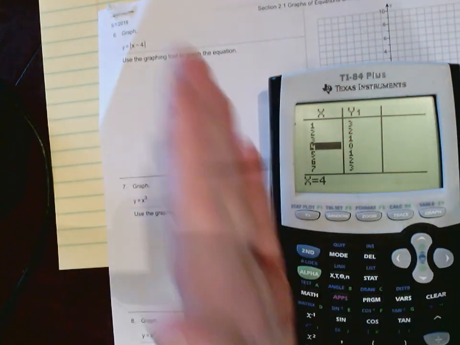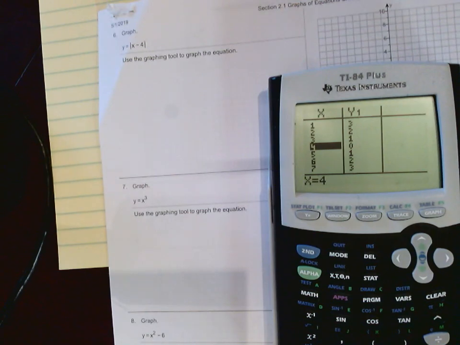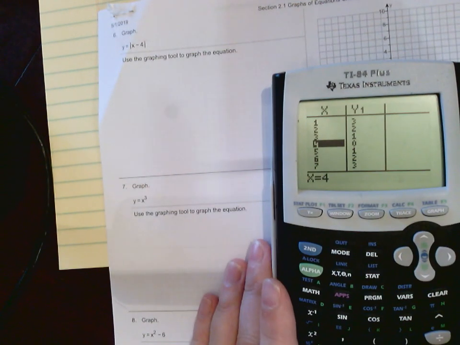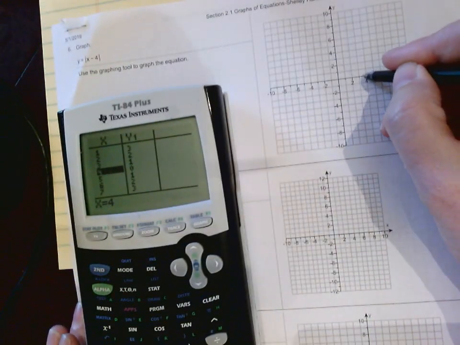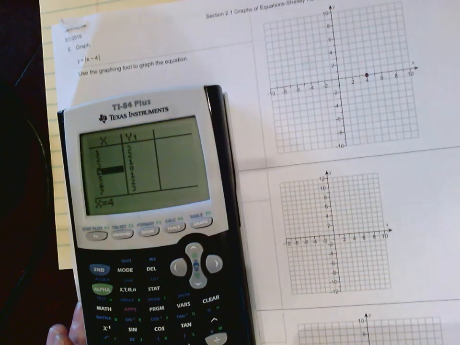That's because that's where the V graph is going to mirror itself, okay? So the first point you're going to have to plot is that 4, 0 on your graph. And again, it only makes you do this on the absolute value one. So plot that point first, and then you can plot any other of the points that are in your calculator.